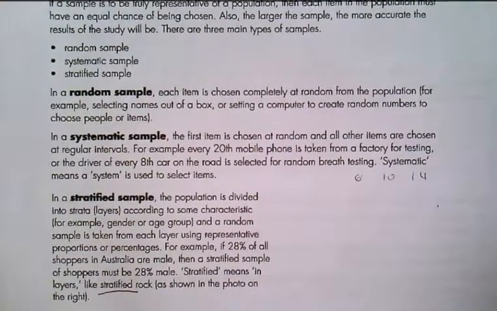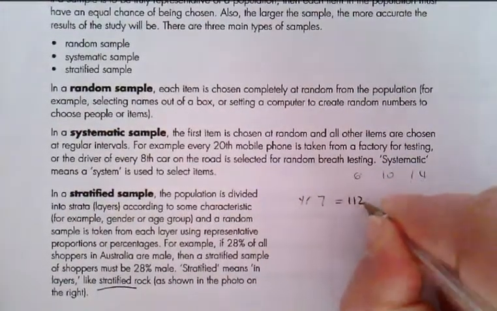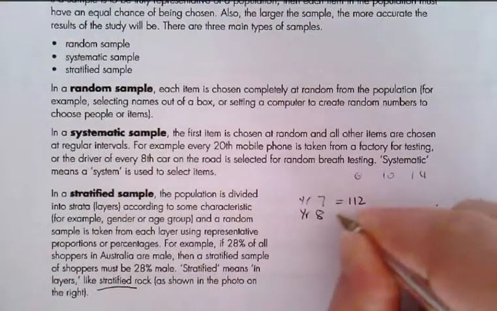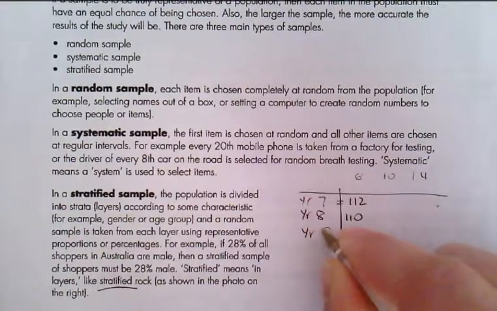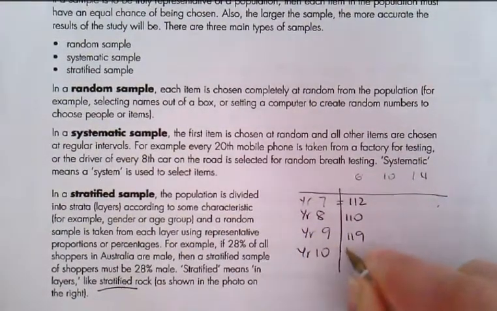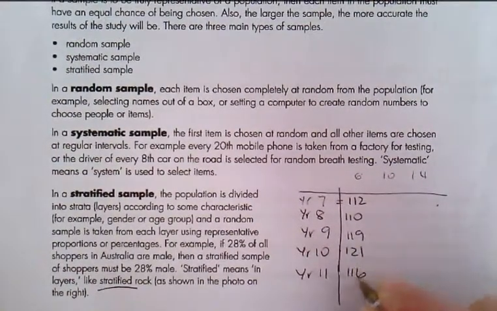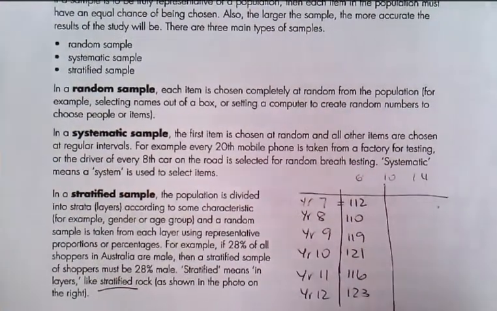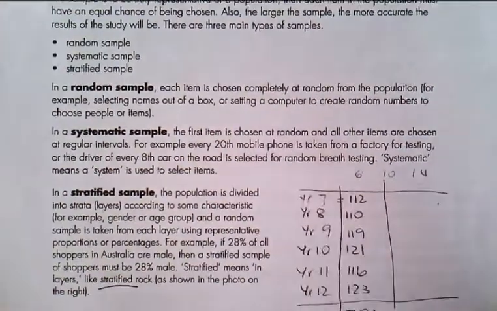In Bethlehem, if year 7s, there are 112 students. Year 8s, I'll just draw up a table, there are 110. Year 9s, we have 119. Year 10s, we have 121. Year 11s, there are 116. And year 12s, we have 123. And the total, if we add all those up, we get 701.